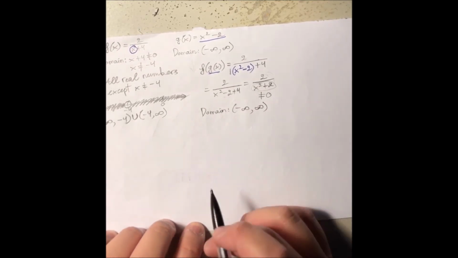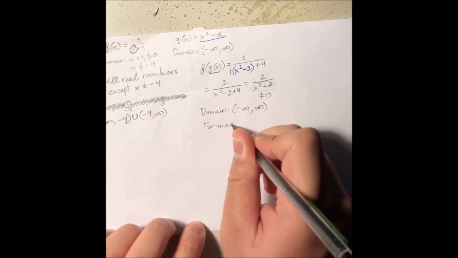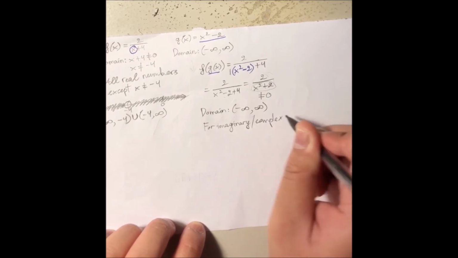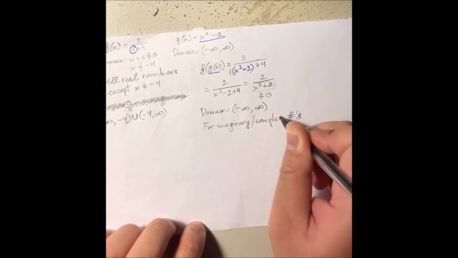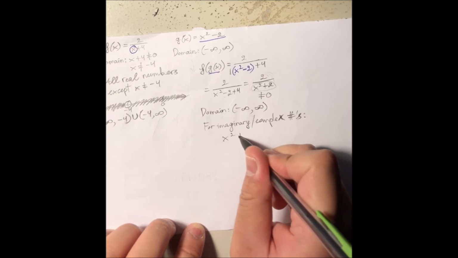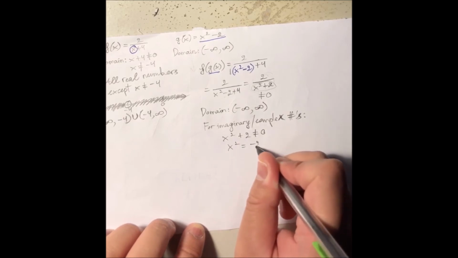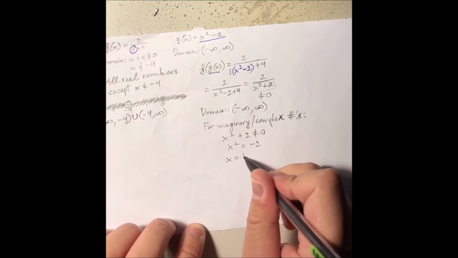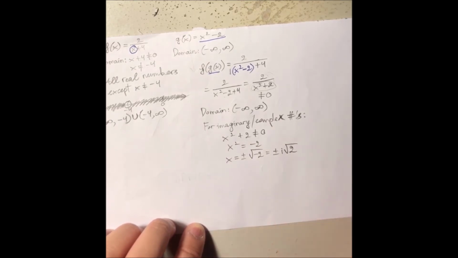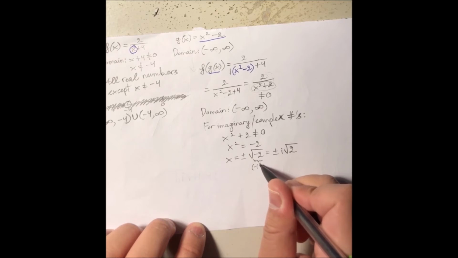How about imaginary numbers? The reason why I want to throw it in is because for imaginary or complex numbers, I recognize the fact that if I take this denominator, x squared plus 2 not equal to 0, and I solve for x, I get x equal plus or minus square root of -2, which is equal to plus or minus i times positive square root of 2, because remember that -2 in here can be rewritten as -1 times 2.